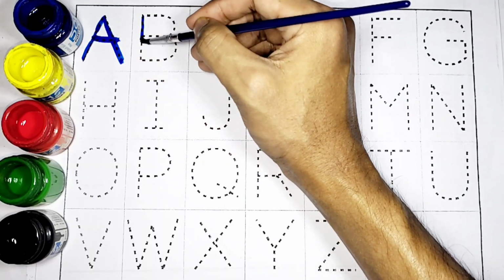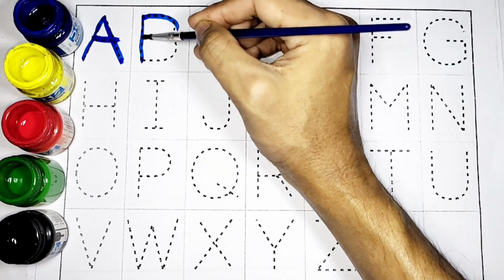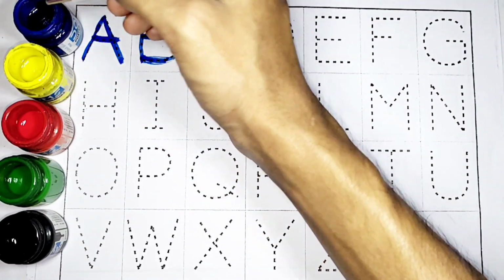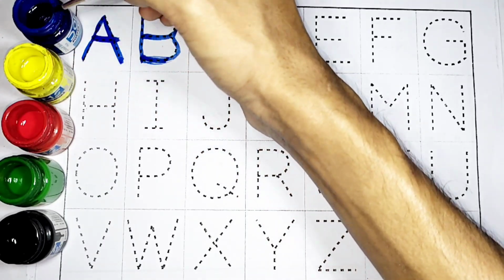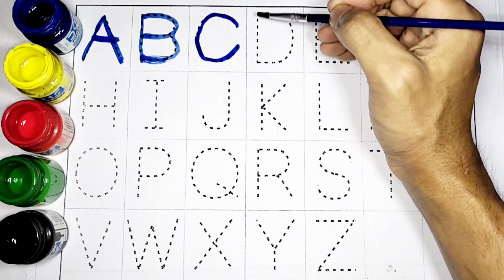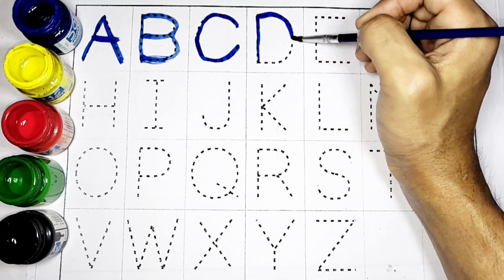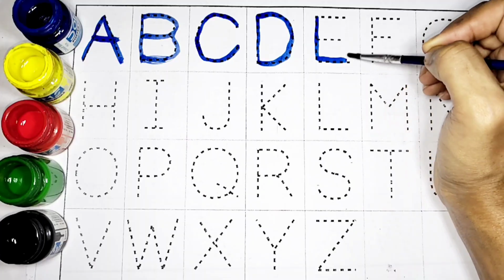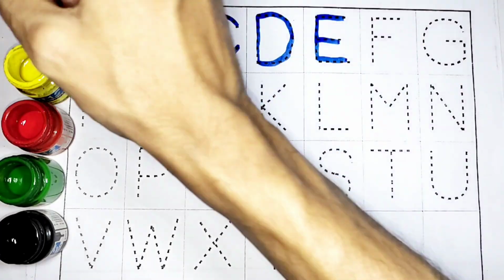And the next one is B. B for ball, B for bat. The next one is C. C for cow, C for cat. The next one is D. D for dog. And the next one is E. E for egg, E for elephant.